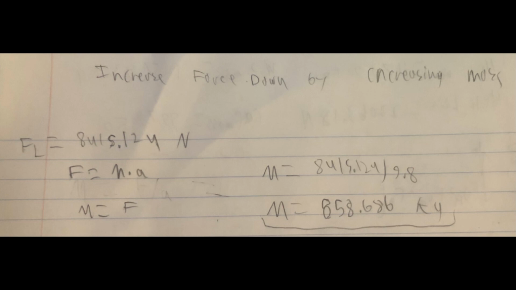And to increase mass, we can use our force equation, force equals mass times acceleration, and change it around to mass equals force divided by acceleration. And assuming that we're on Earth, we'll use our force of 8,415 and divide that by 9.8 to get a mass of around 858 kilograms.